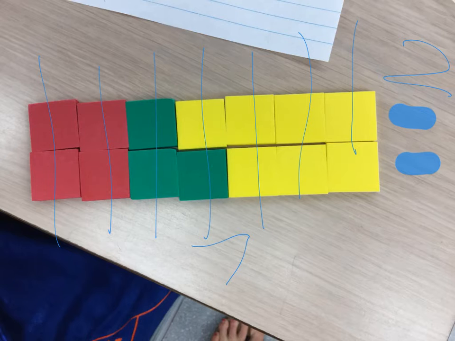So how many do you have all together? Phone a friend. 9. 2 plus 7 is 9, but I want you to think about it. He's got 2 rows, and there's 7 in each row. So how many squares did he use? Josiah? 14. Because, and we remember, we actually practiced this one.